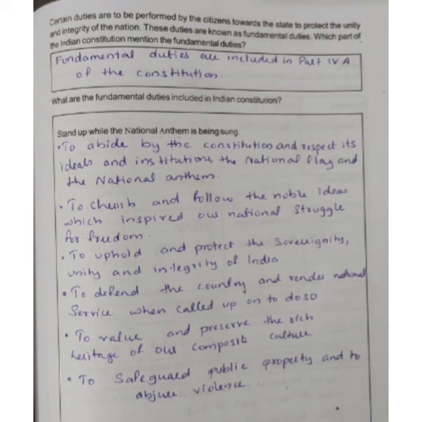To cherish and follow the noble ideas which inspired our national struggle for freedom. To uphold and protect the sovereignty, unity and integrity of India. To defend the country and render national service when called upon to do so. To value and preserve the rich heritage of our composite culture. To safeguard public property and to abjure violence.